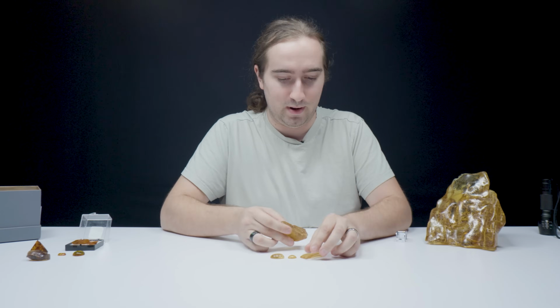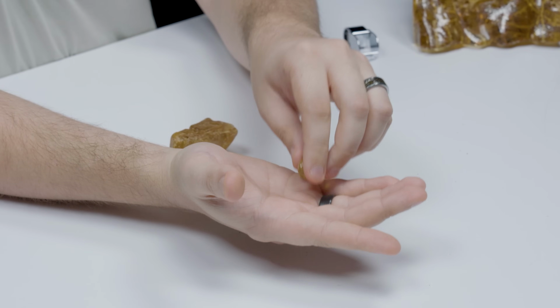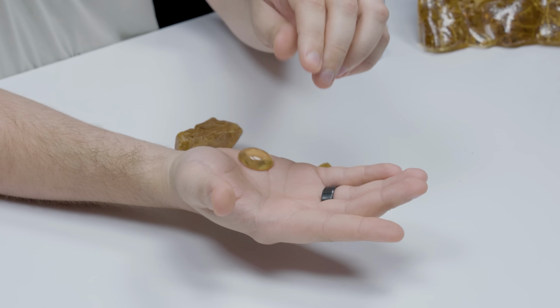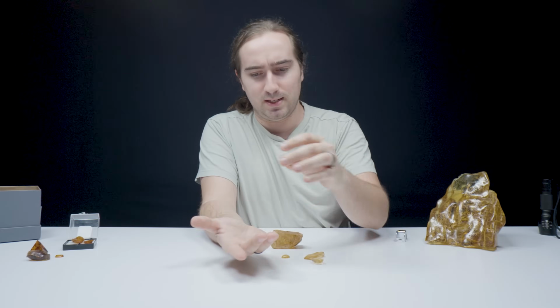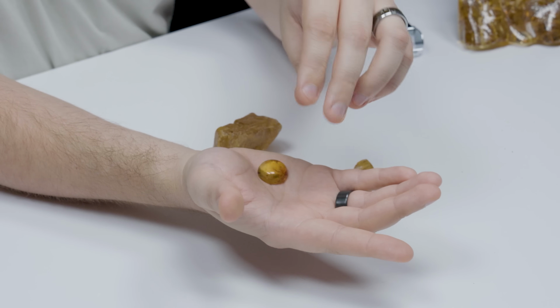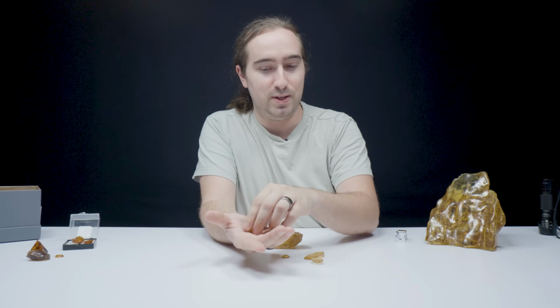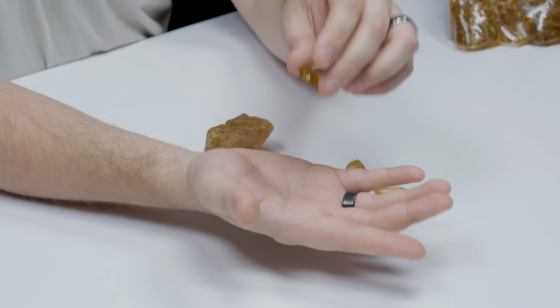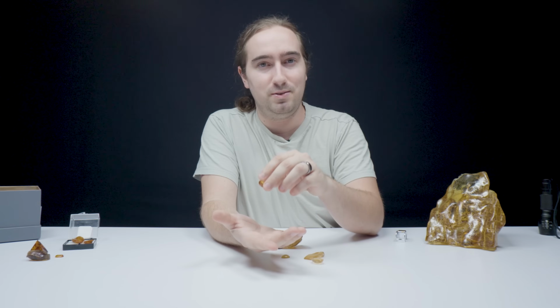If we drop this in our hand, you can barely feel it. I'll be honest, I can barely feel that. This piece of amber is almost the same size as this copal. I feel a thunk. This is kind of a feel that you get the more you do this. If you really want to get good at determining the heft of a gemstone, just do this all day.